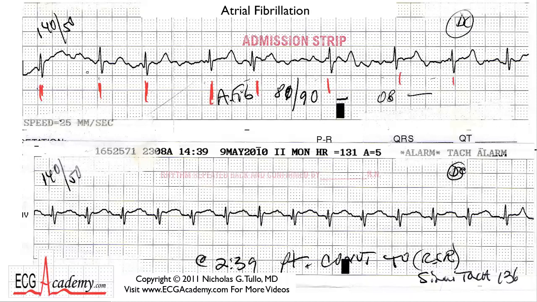Looking in between the QRS complexes, there does appear to be sort of an undulation in the baseline. There doesn't seem to be any discrete flutter waves. Rather, there's sort of this polymorphic electrical signal that's going on. Here you might say, oh, gee, that looks a little sawtoothy. But that's not consistent. You don't see it here, and you don't really see it anyplace else. So you'd call this atrial fibrillation with a moderate ventricular response.